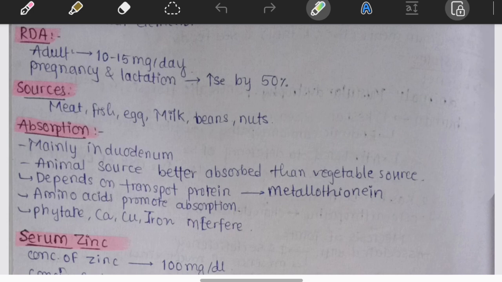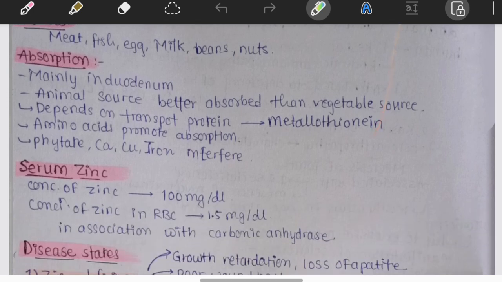Now let's discuss serum zinc. Serum zinc concentration is approximately 100 micrograms per dL. Another important point is that red blood cells also contain zinc, where it is associated with the enzyme carbonic anhydrase. This tells us something important. Zinc is not just a mineral floating in blood, it is tightly linked with enzyme function. We will learn more in the next part.